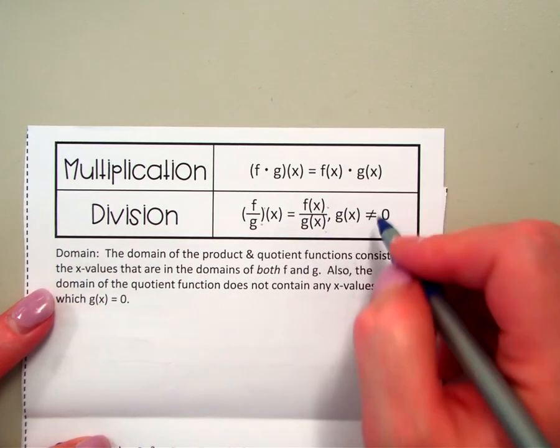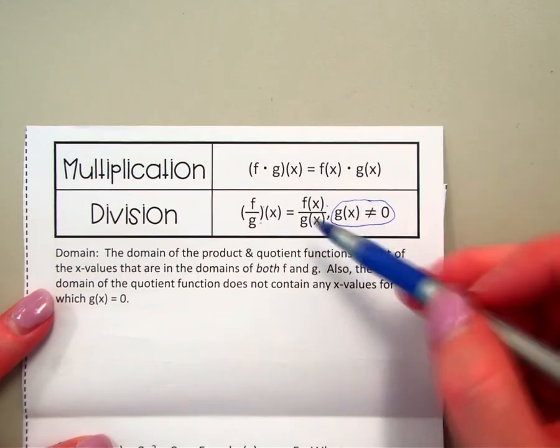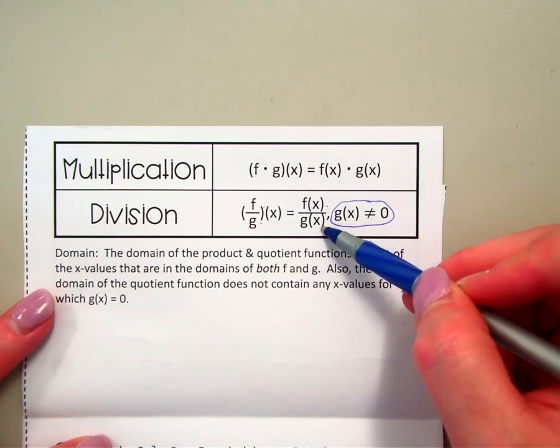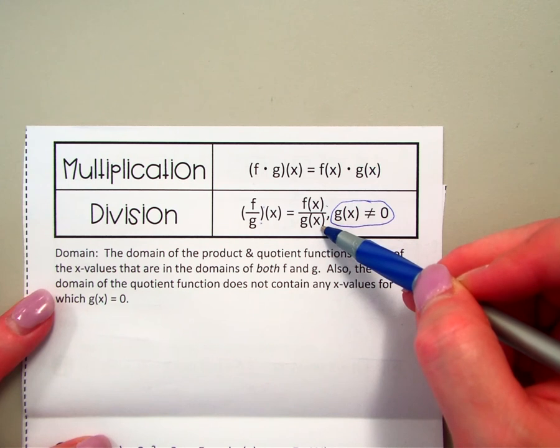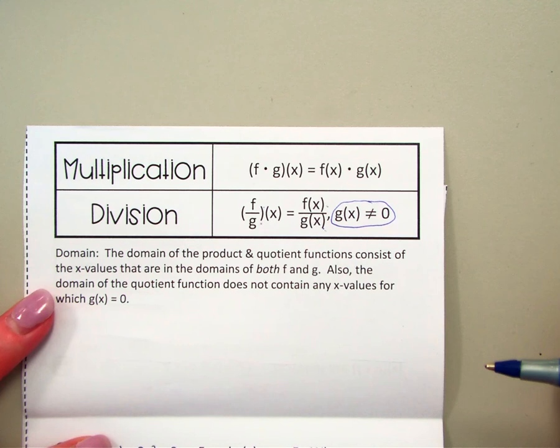And the only restriction here is that g of x cannot equal 0 because it's in the denominator. And as we talked about before, you can't have a 0 in the denominator of your fraction. So that's why the function g of x cannot be equal to a 0.